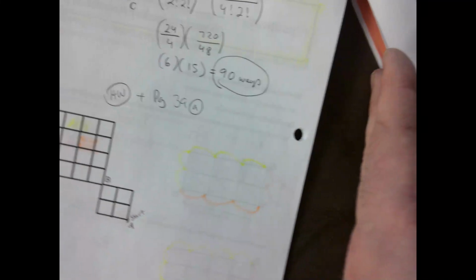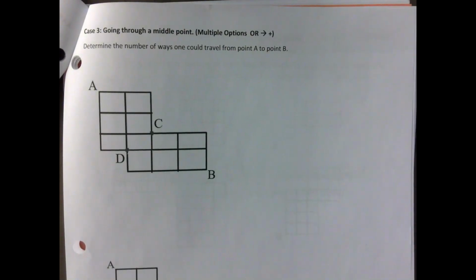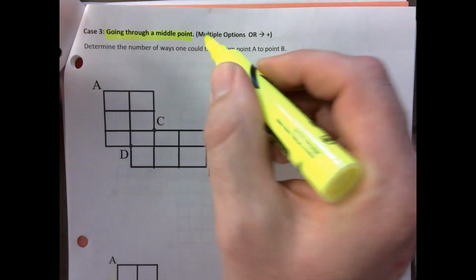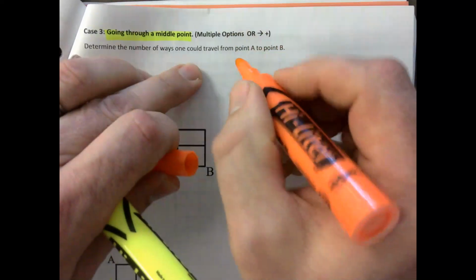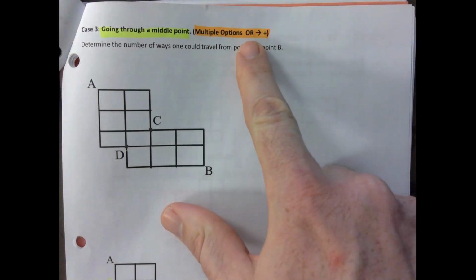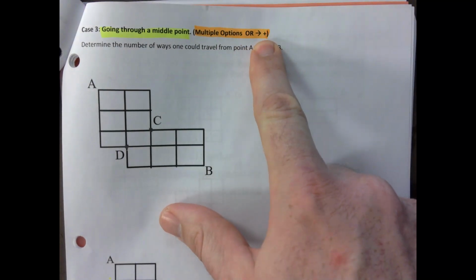I wanted to take the chance to do the third case. I don't think this one is necessarily harder. It's just you need to know what scenario, what case you are looking at. Okay. So maybe let's go to 38 here. You're going through a middle point, but there are multiple options. And the key here is that you need to think of OR as well. So the OR is inserted into this scenario.